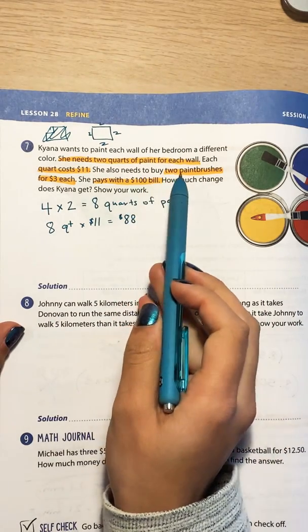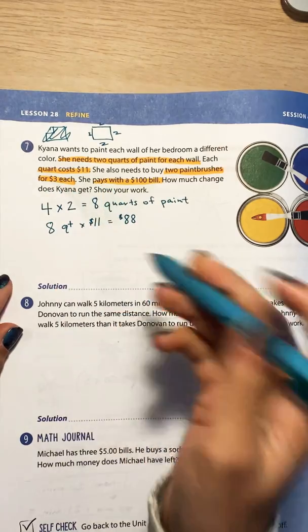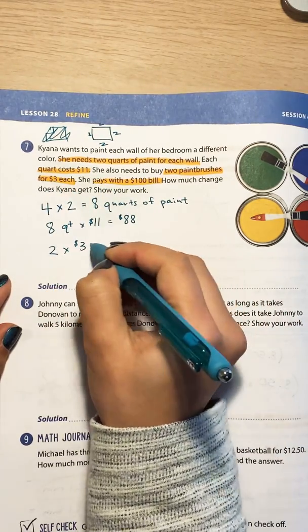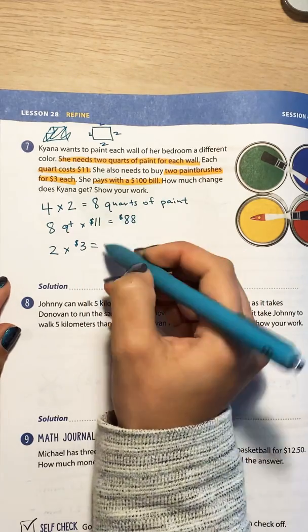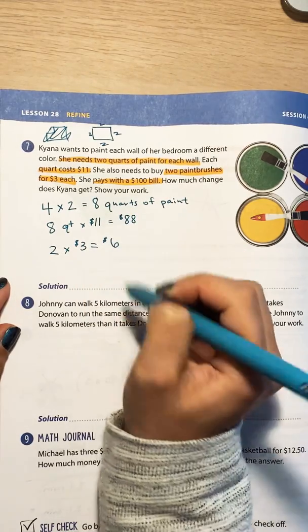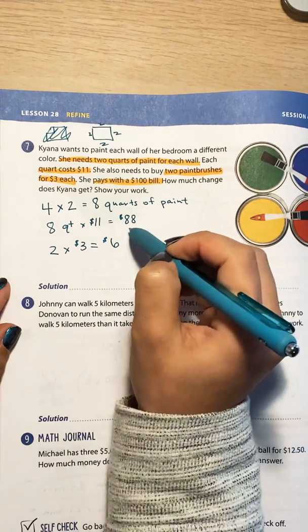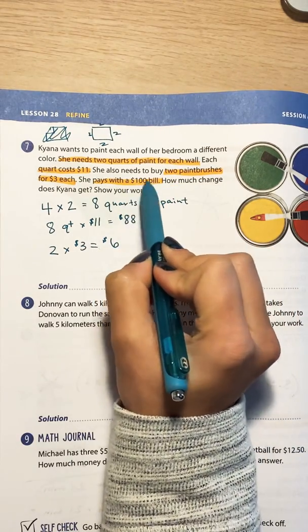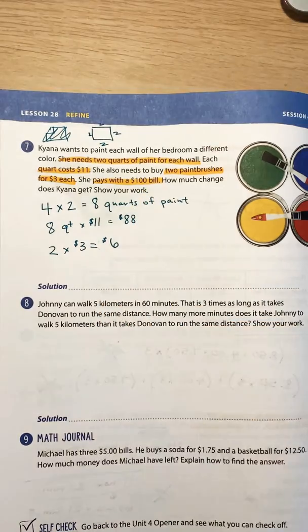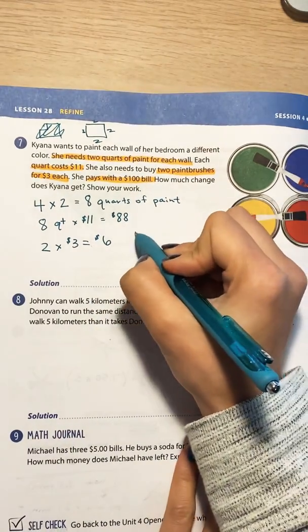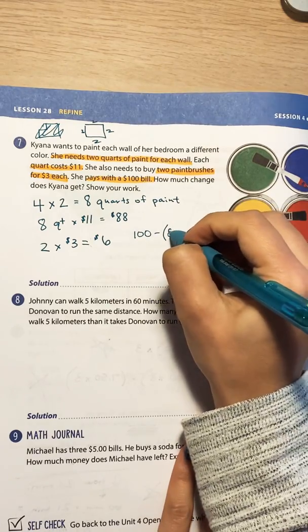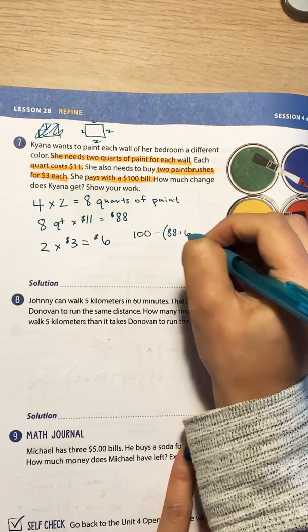She also needs to buy 2 paintbrushes for $3 each. So 2 brushes, $3 each. The cost of the paintbrushes would be $6. So I need to add those together, but subtract it from the $100 to figure out what she gets back. So I'm going to take my $100 and subtract it from the total she spent on painting supplies.